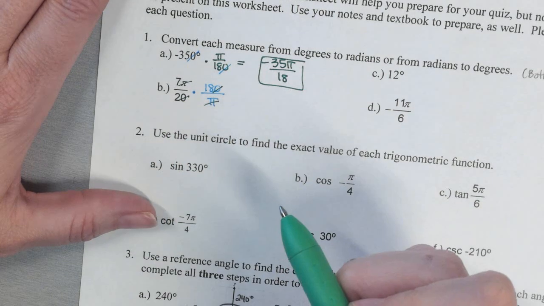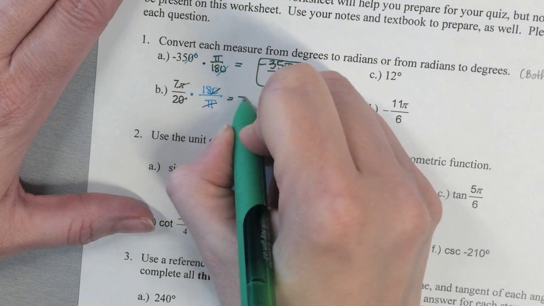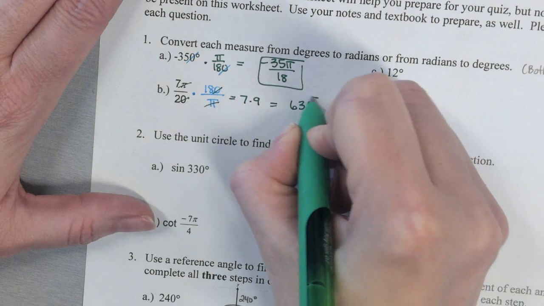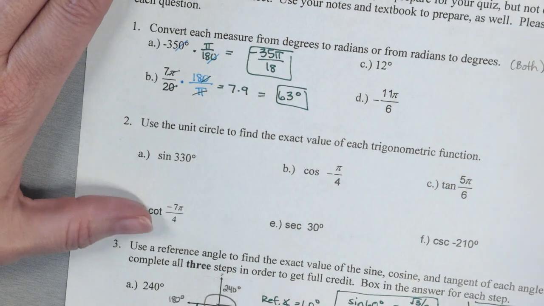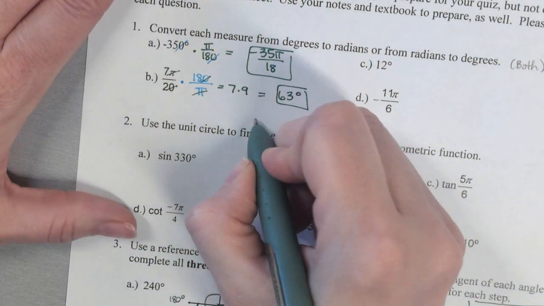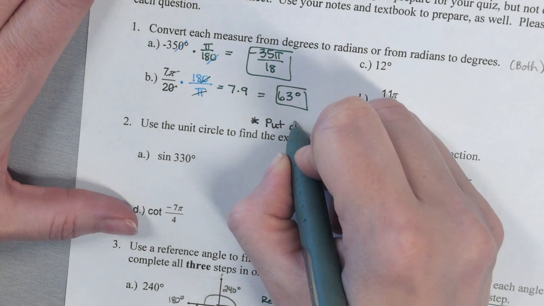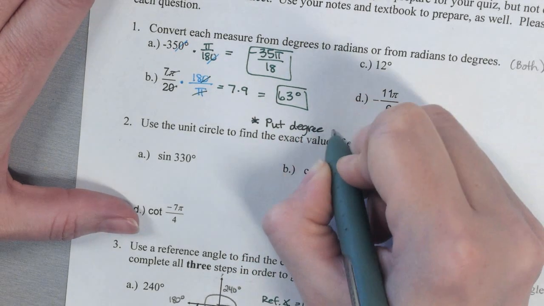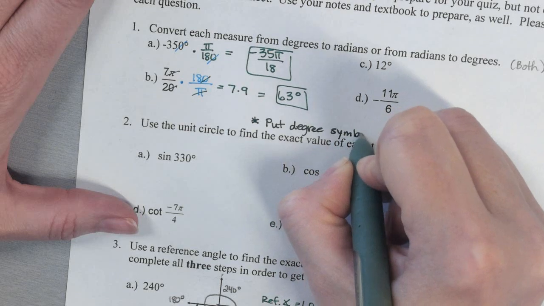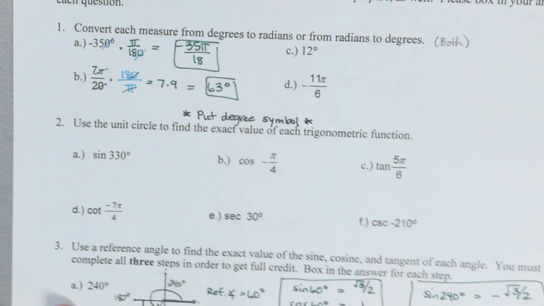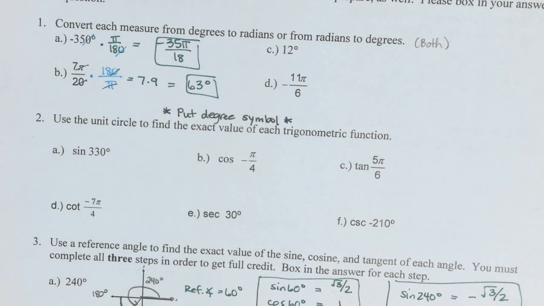Was there anything else you do before you multiply? Yeah, what's 18 divided by 2? 9. So this is really just 7 times 9. So it would be 63 degrees. You need to make sure you put your degree symbol. If you don't put your degree symbol, it means that it's radians. Okay, so you have to do your degree symbol. You don't have to write the radians, because like I said, if there's no degree symbol, then it's in radians.